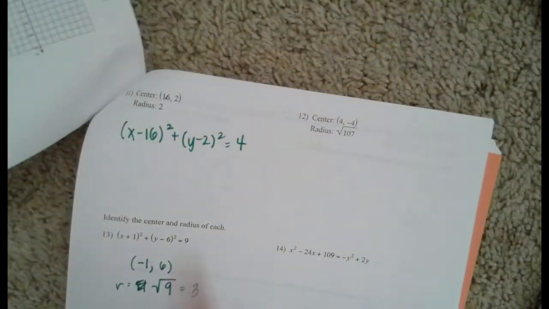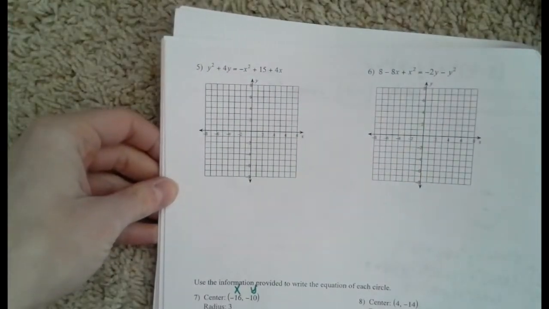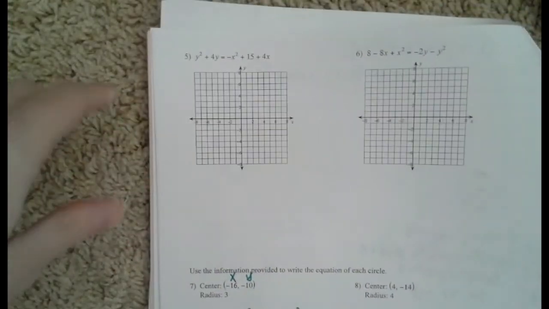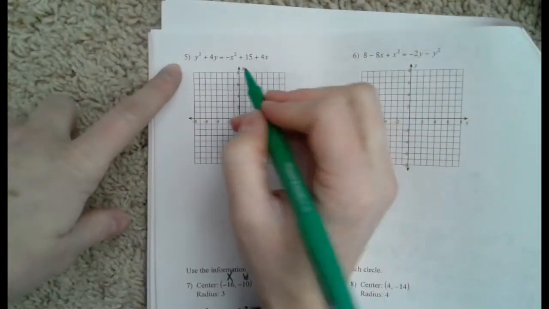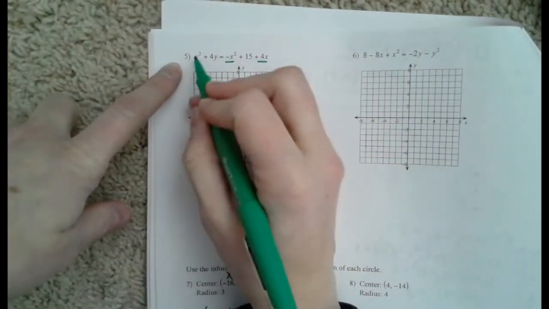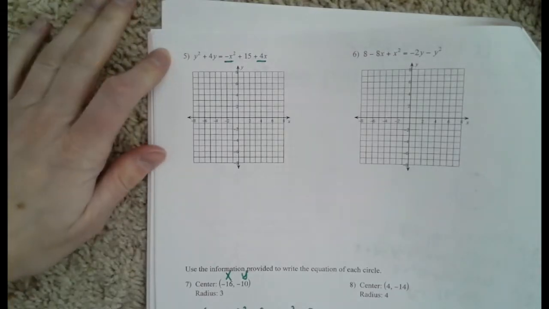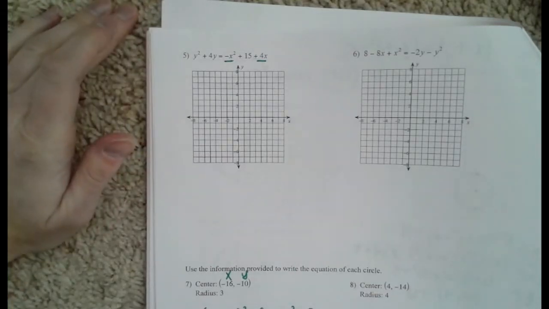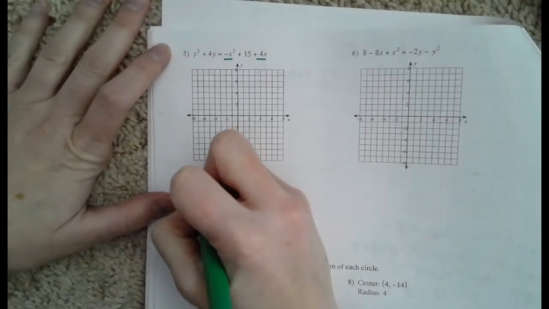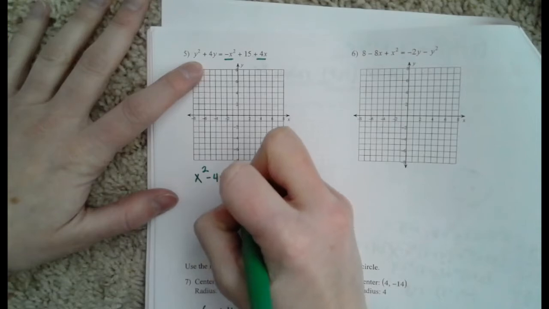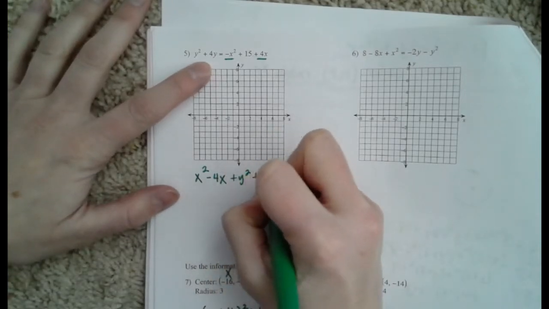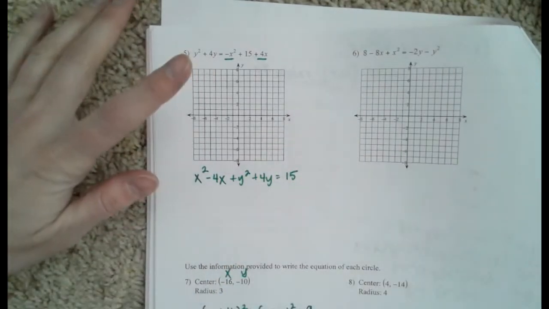Okay, we're going to look at number 5. It's the same idea there. So on number 5, we want to get everything onto the left-hand side, and I want to get everything in order. So I'm going to move this guy and this guy over to the left. I want my x's to go first because the x's go first in the formula. So x squared minus 4x, and then I have y squared and 4y, and I'm going to leave that 15 over there. So now we're completing the square.